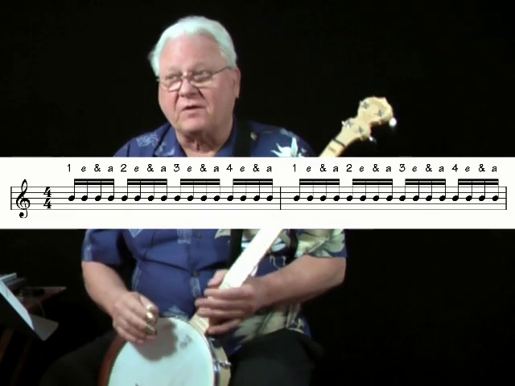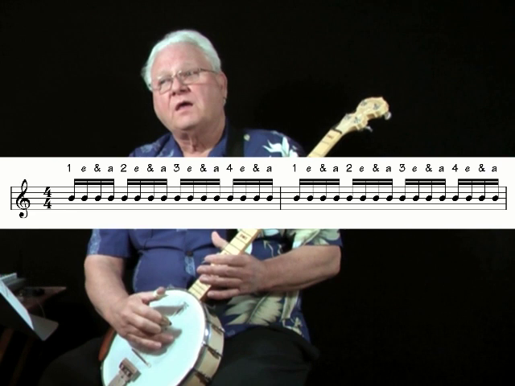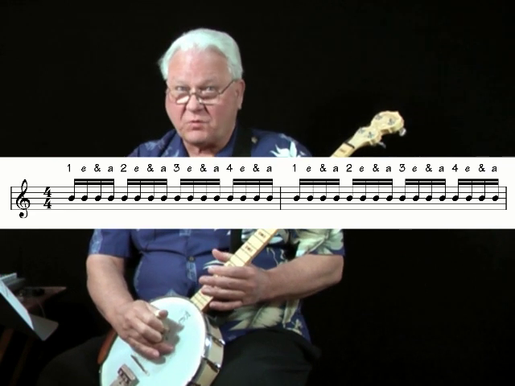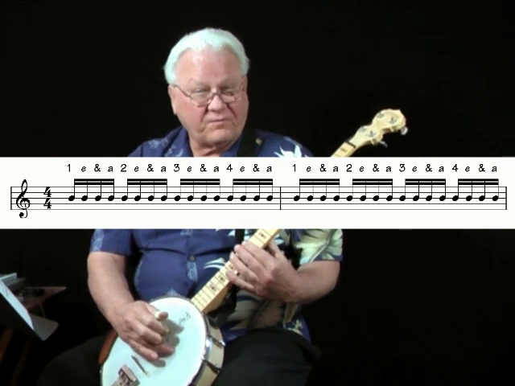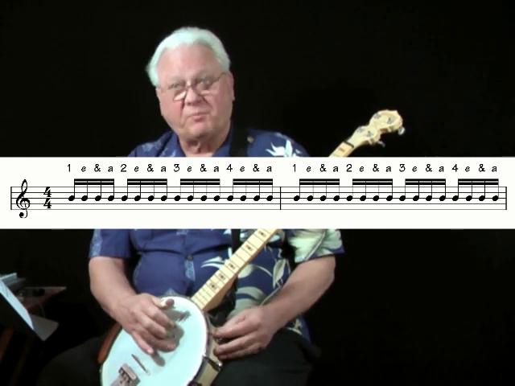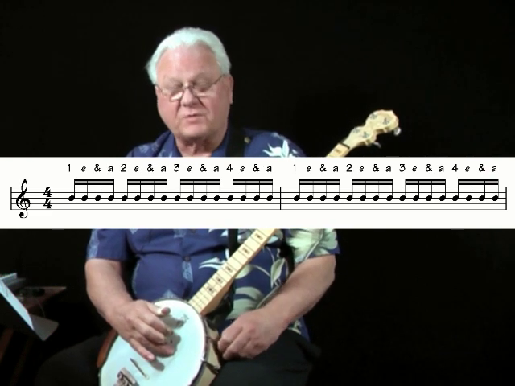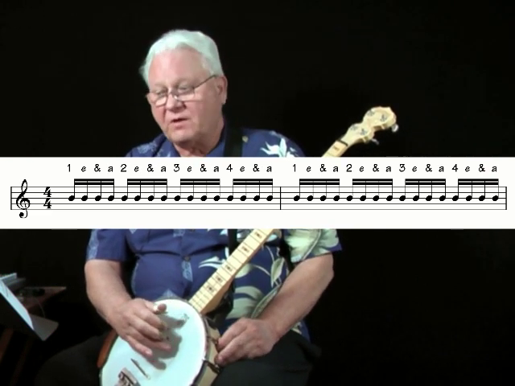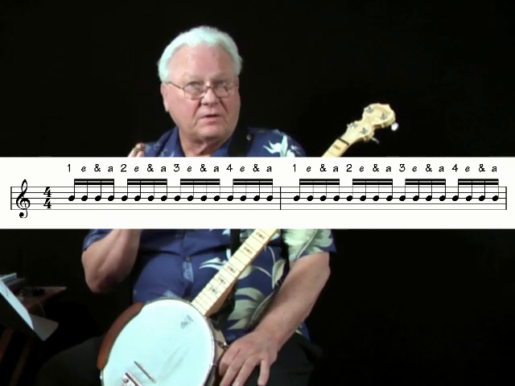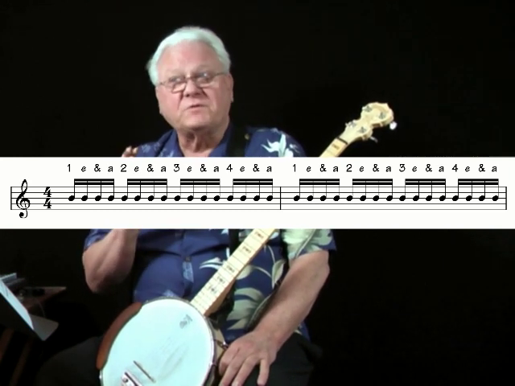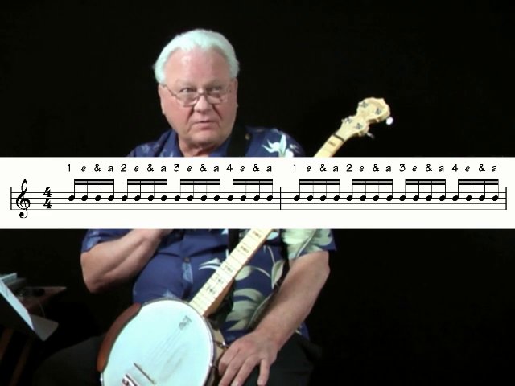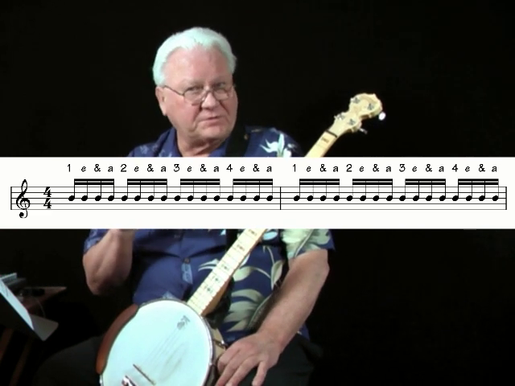16th notes, again, happen twice as fast as eighth notes, or 4 times as fast as a quarter note. So there are going to be 4 16th notes per quarter note time in 4/4 time. So again, we want to preserve the count 1, 2, 3, 4. We want to preserve those ands for eighth notes, but we need a couple of other sounds in there.